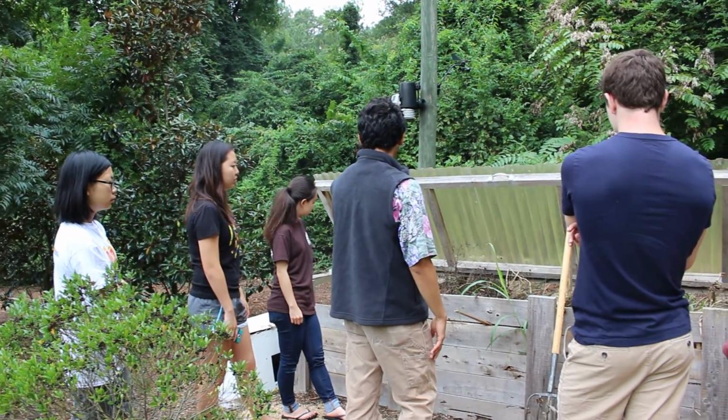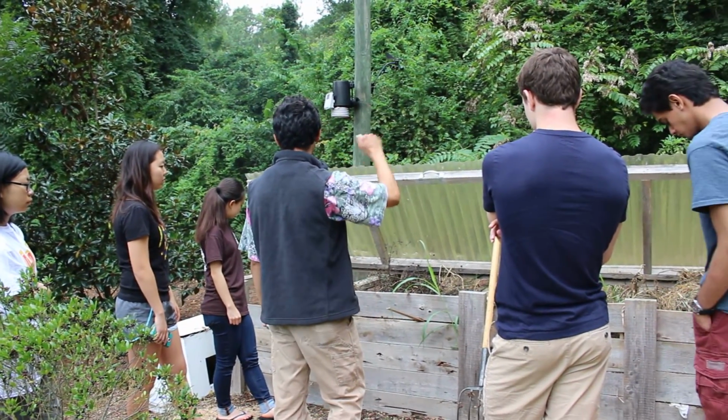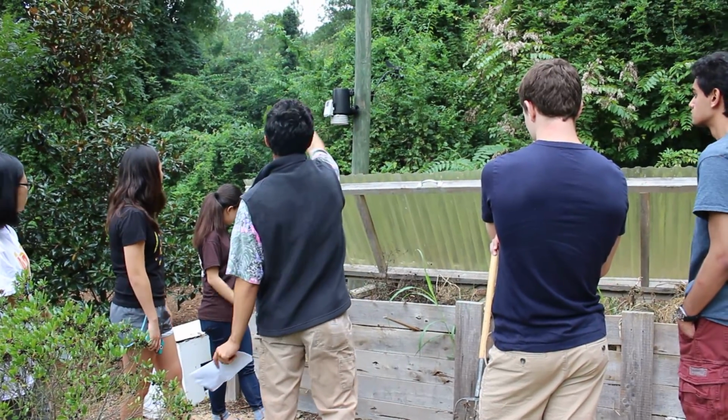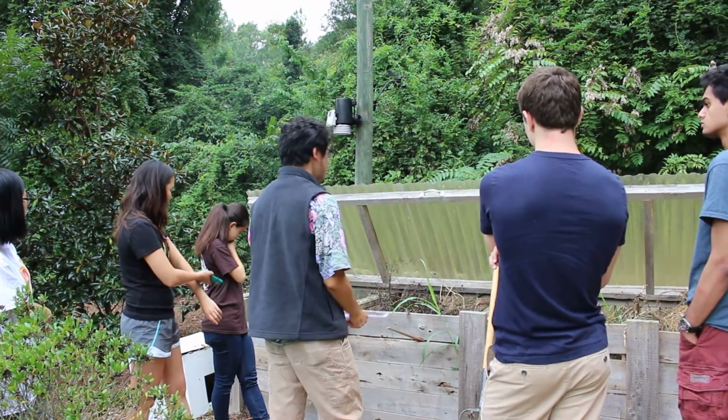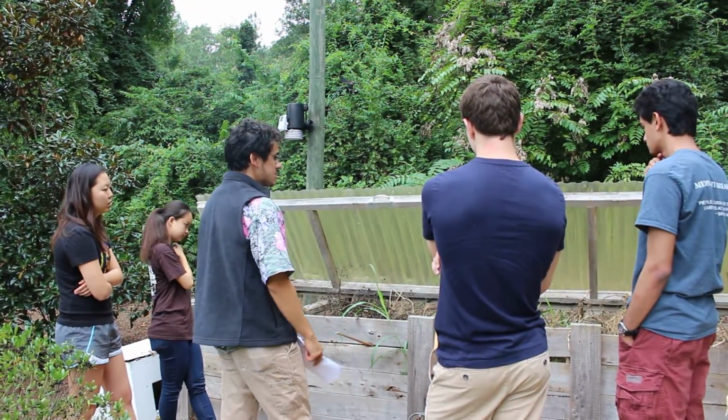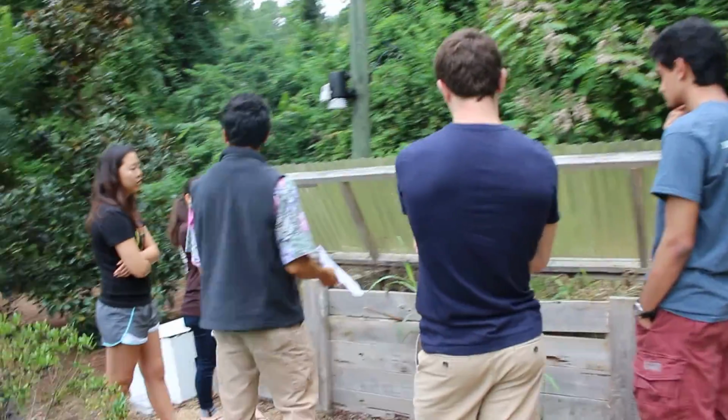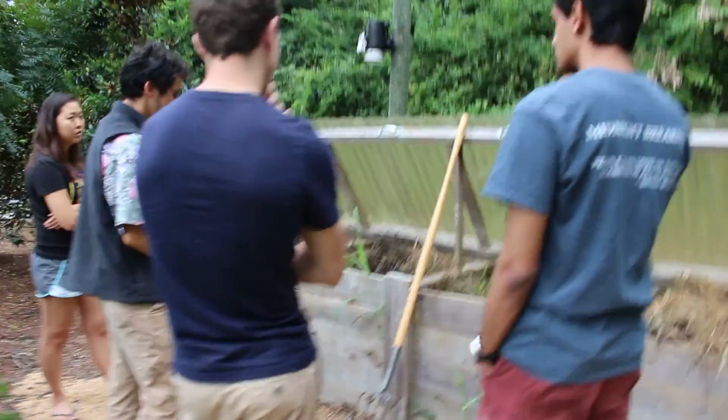And then you want to add on to this one: green, brown, green, brown. Those dead leaves over there are a great example of brown. You can just go pick up some of those and throw them in. And then we'll just go through here. It's my week to do compost, so I can set it up so that it works out for people.